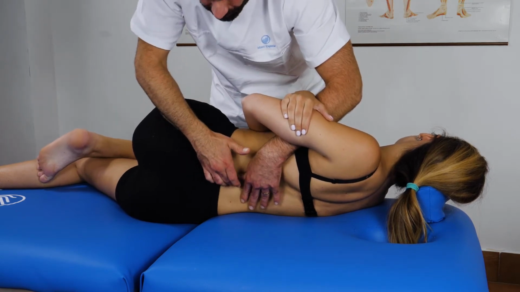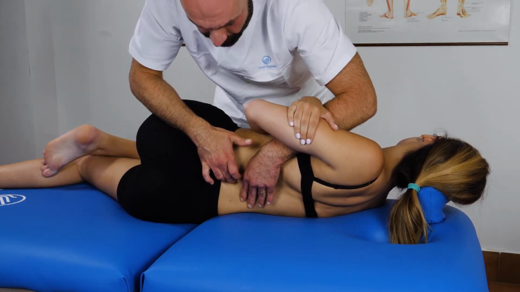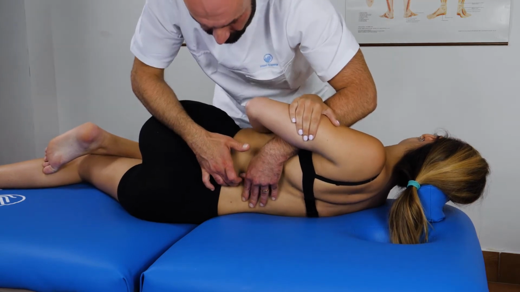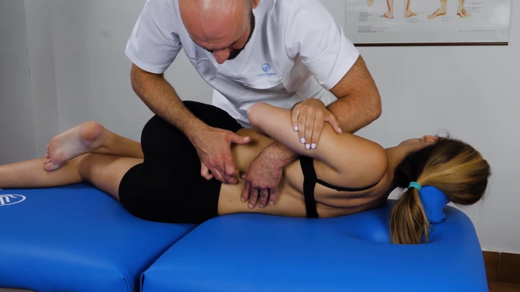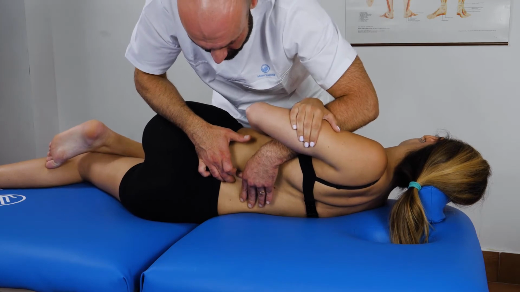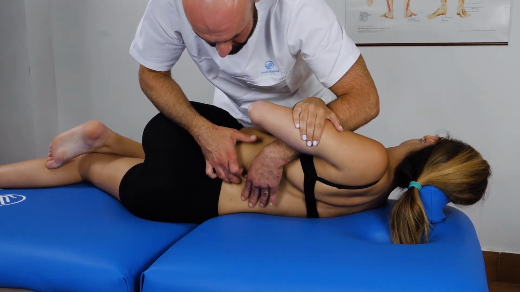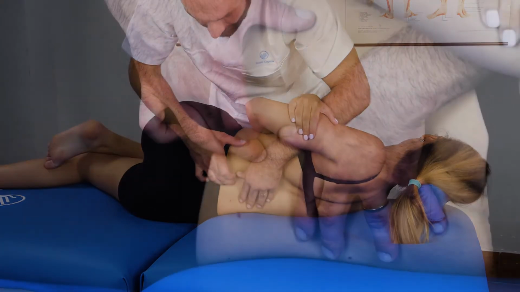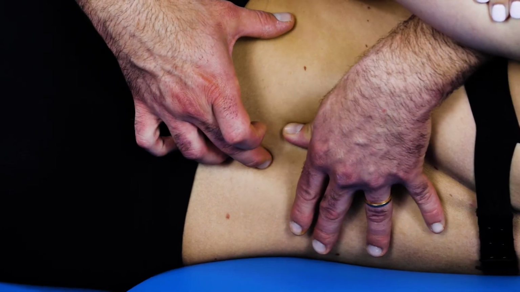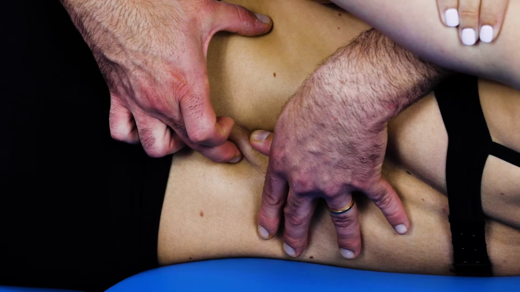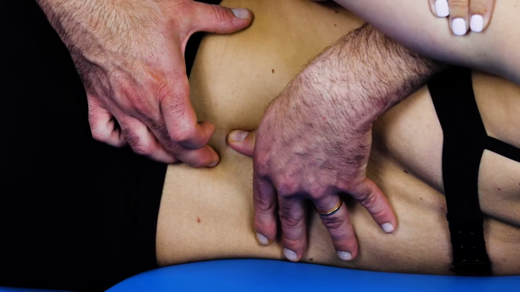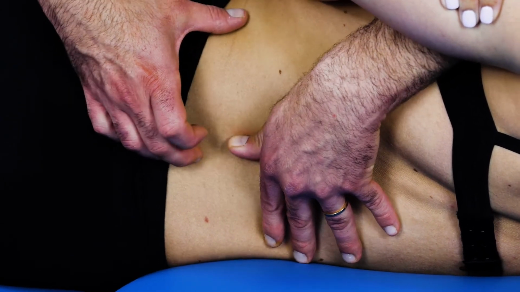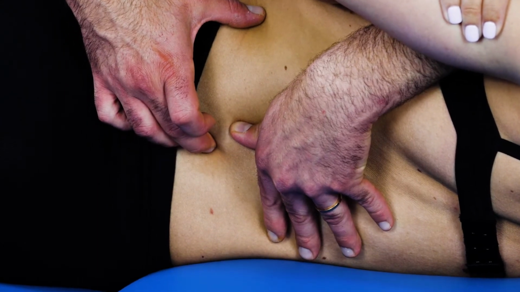Then the thumb of the left hand is placed on the spinous process, and the other hand grabs the spinous process of the vertebra below, always with a hook grip, so that we can counteract the strength. And as you can see here, the thumb holds the vertebra and the other hand rotates the spinous process.